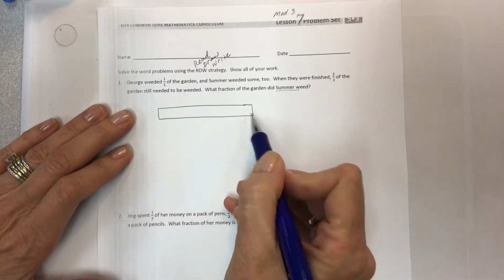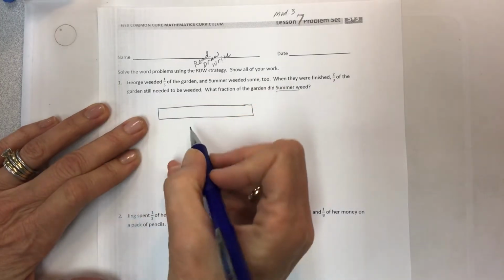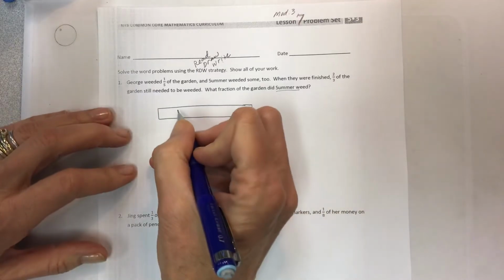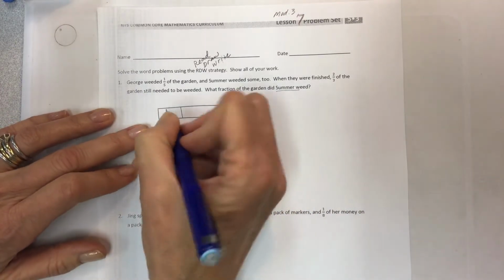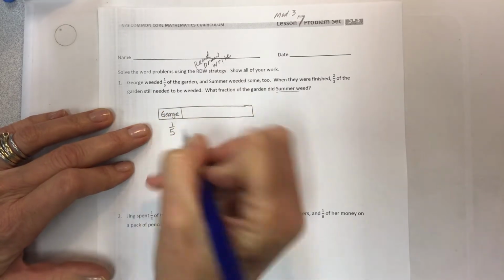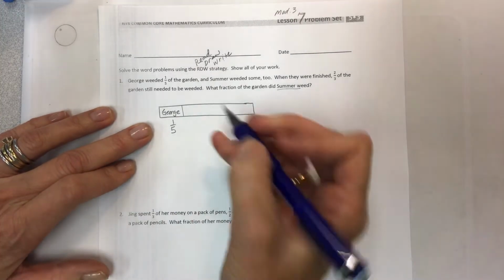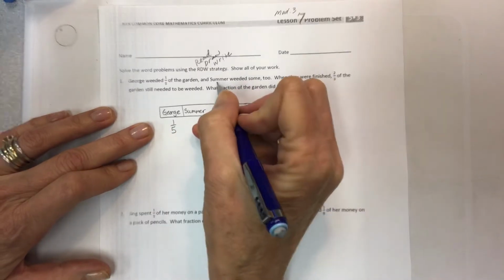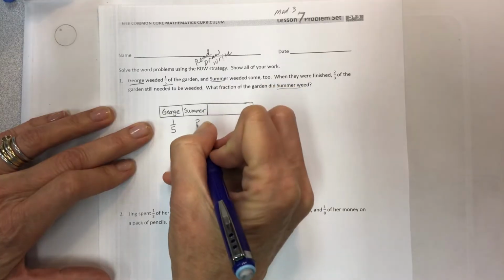This represents the whole garden or the whole whatever. So George weeded 1/5 of the garden. Now, you don't have to worry about exact size representation, so we can just put a little space here that could be roughly 1/5. We'll just put George, okay? And he weeded 1/5. So we want to have a number and a name, or a number and a word. And then we've got Summer, and hers is the next name here, and she weeded some too, but we do not know how much.